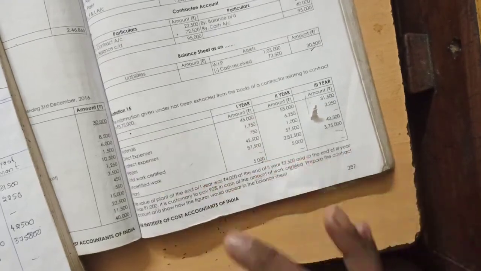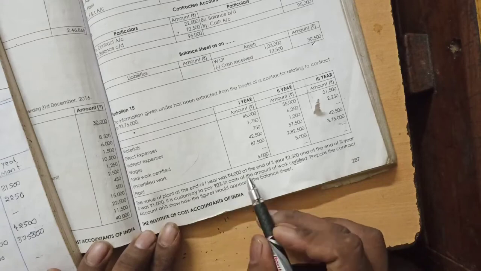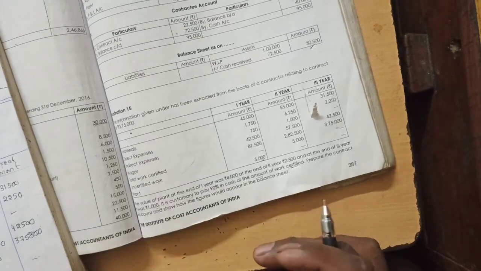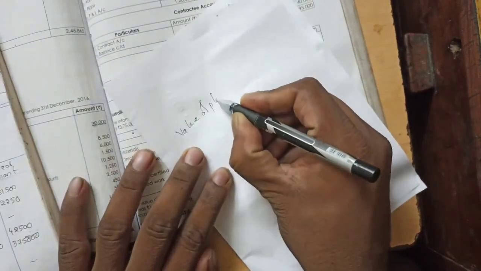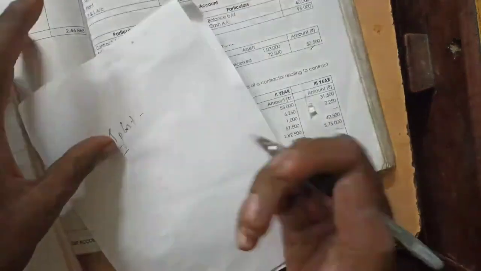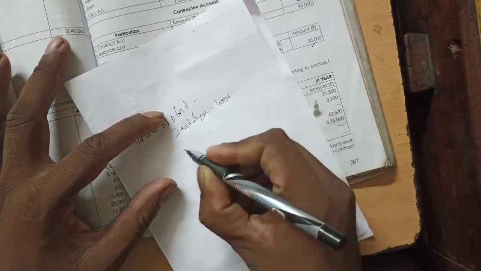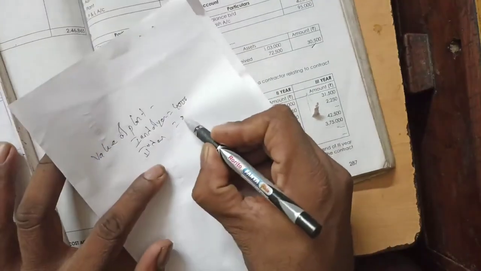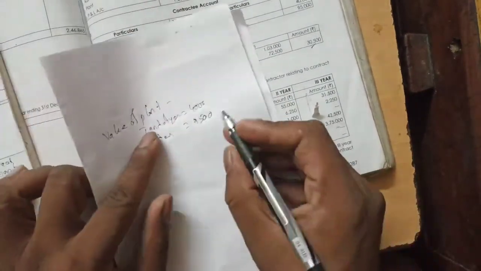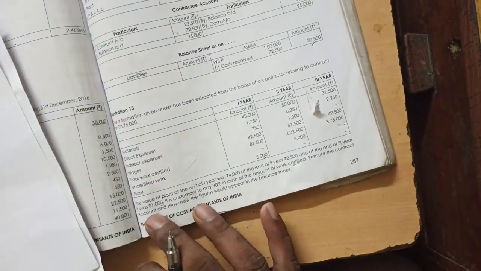So these are the particulars given. Let me read again. The value of plant at the end of the first year is 4,000, and at the end of the second year is 2,500, and at the end of the third year was rupees.